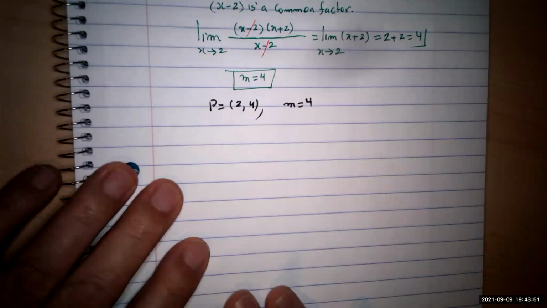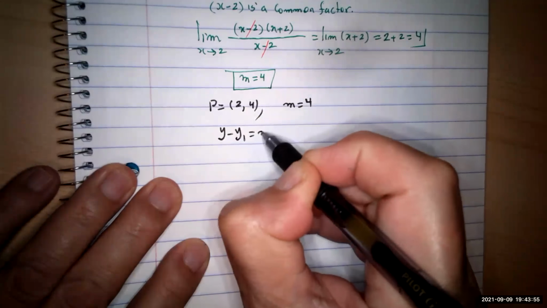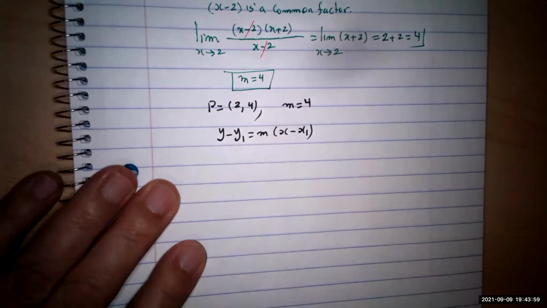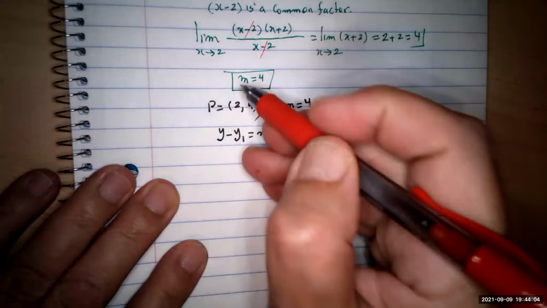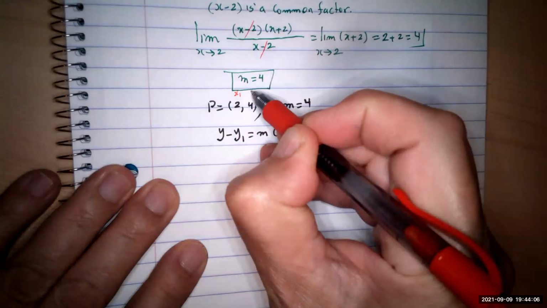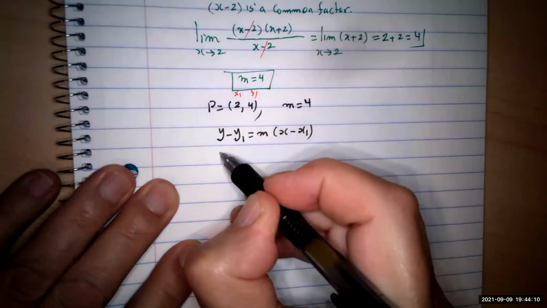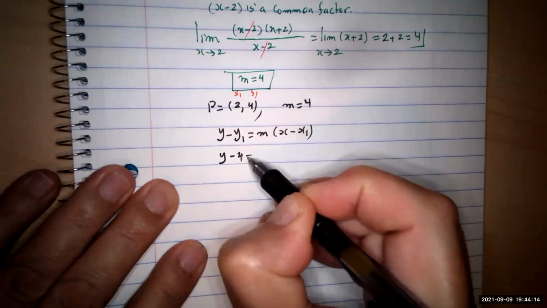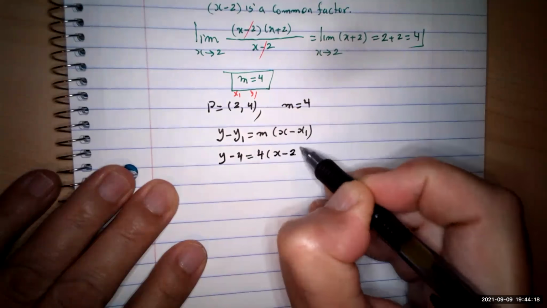Formula for the equation of the line: Y minus Y1 equals M times (X minus X1). Substitute. This is your X1, and this is going to be Y1. So Y minus Y1, which is 4, is equal to M, which is 4, times (x minus X1, which is 2).